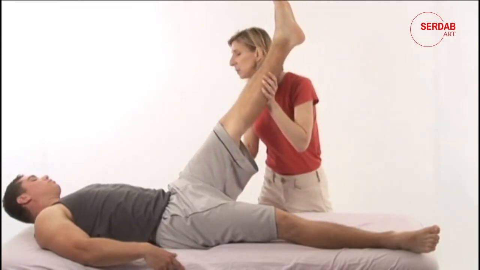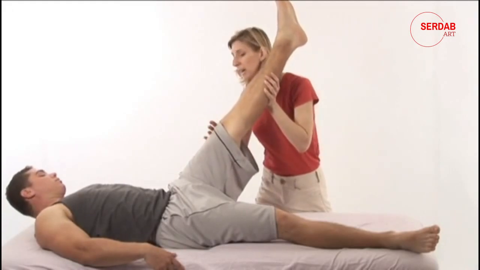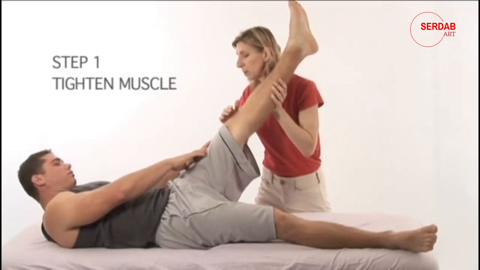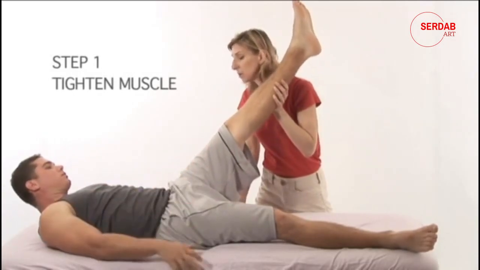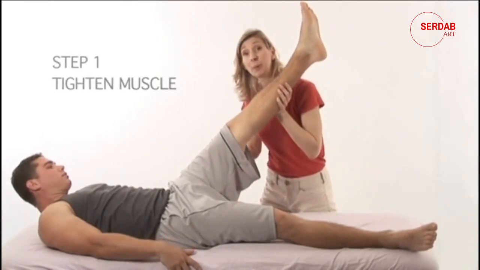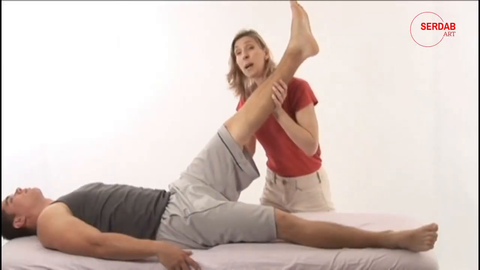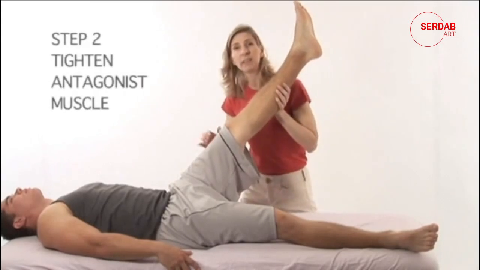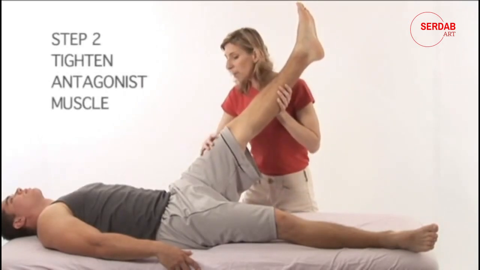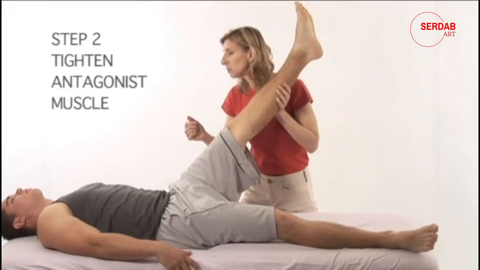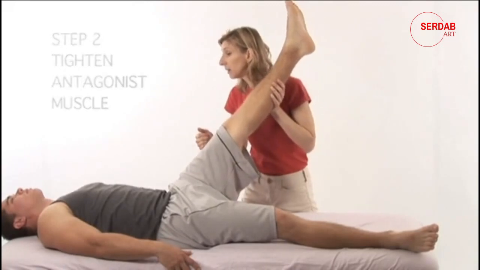And then what I'm going to have you do, Justin, is go ahead and push down with about 20% of your muscle strength downwards onto my hand with just your hamstrings. Okay, so push down, right? And we're going to hold this for about 10 seconds. And release. Now what you're going to have them do is activate the antagonistic muscle by contracting the quadriceps and pulling the hamstring up. Justin, so what I want you to do is pull your hamstring up towards your chest as much as you can.